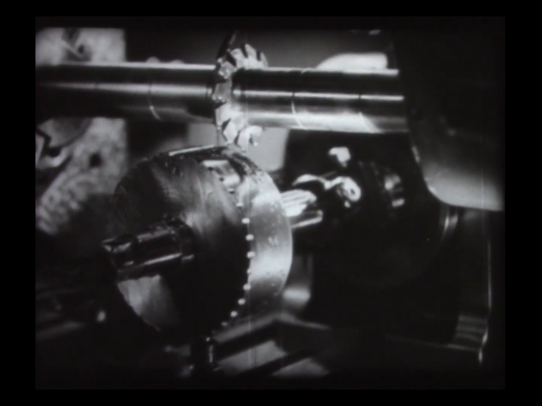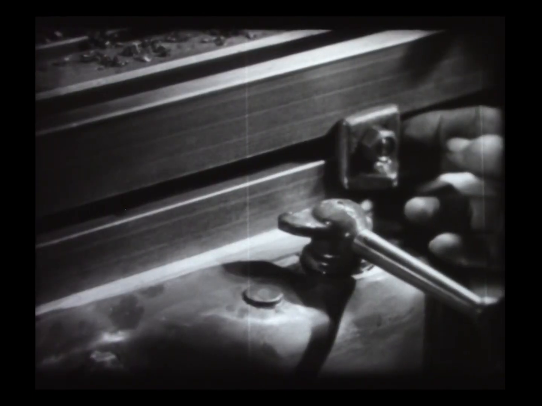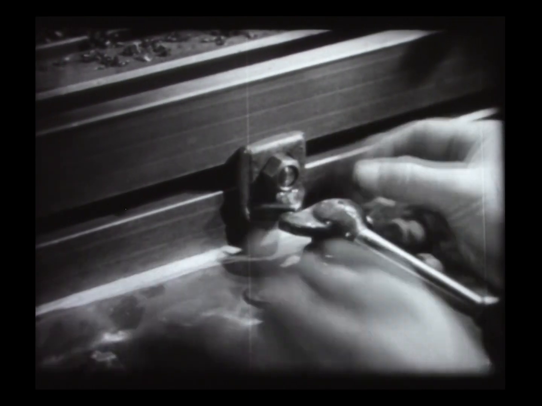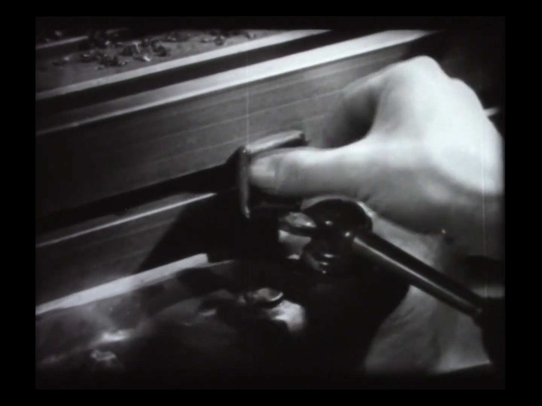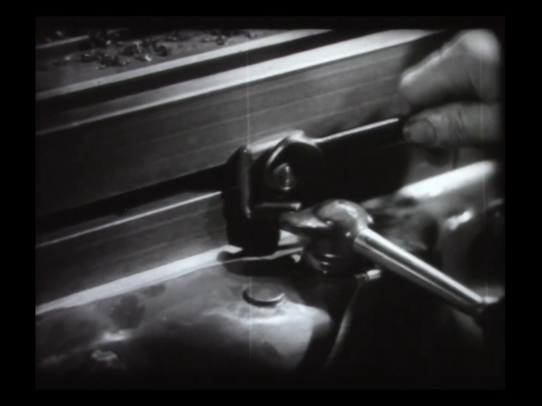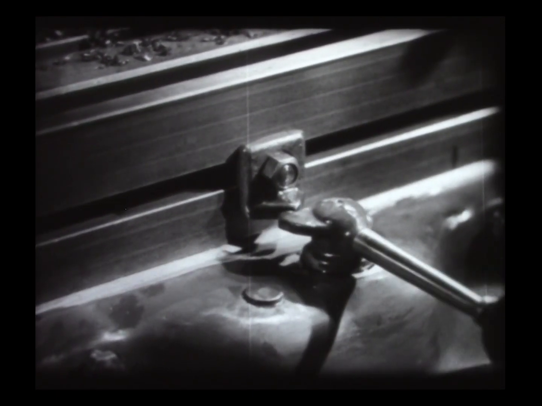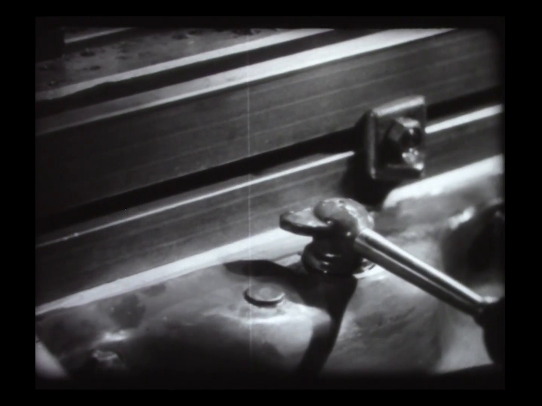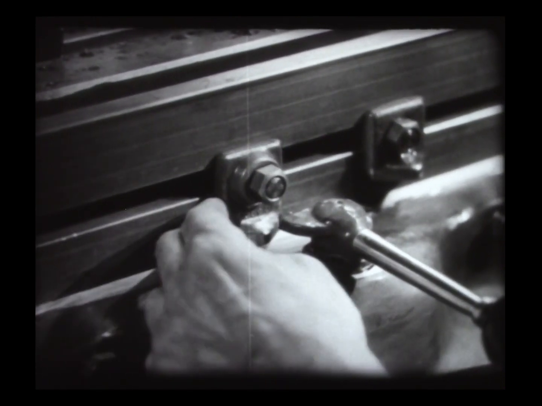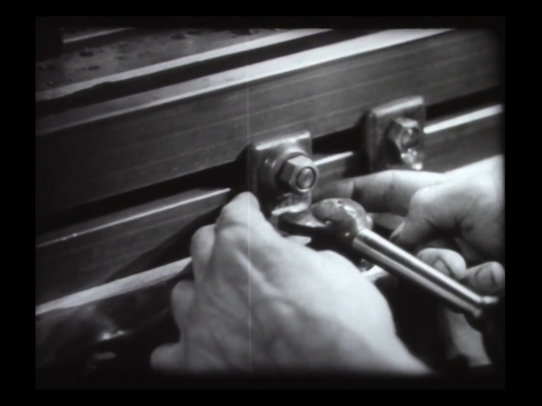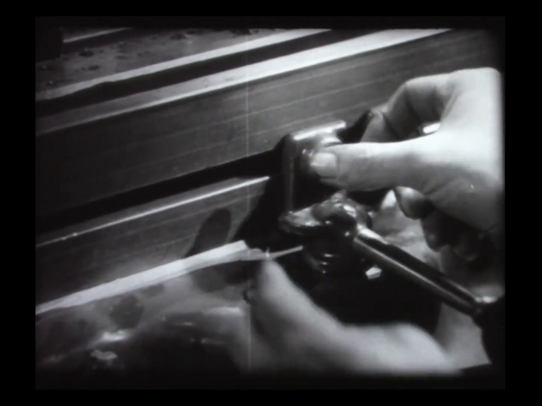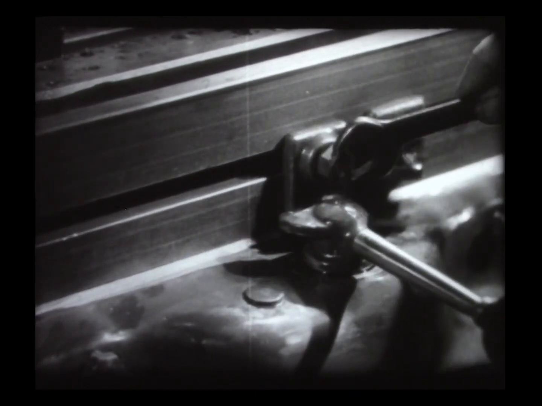With the table in this position, an automatic table stop is located to prevent the indexing head from running into the cutter on the subsequent cuts. Another stop is also located to save time when the work is moved back to the starting position for each new cut.